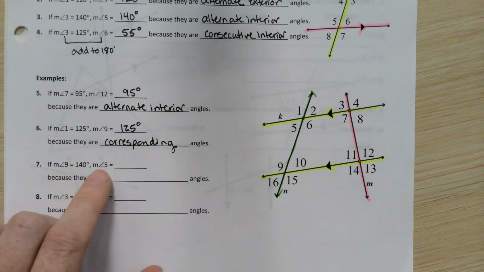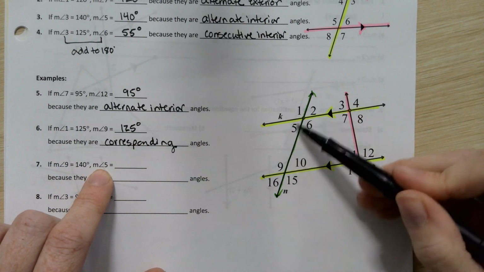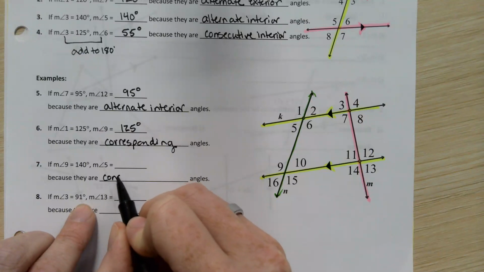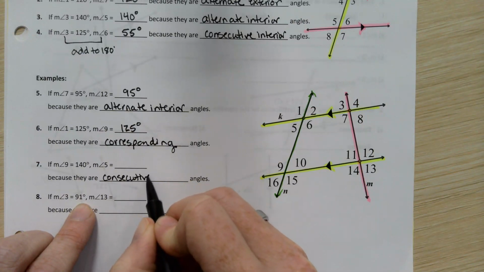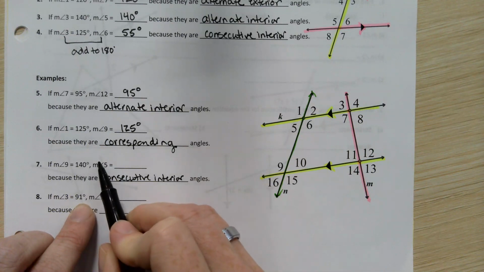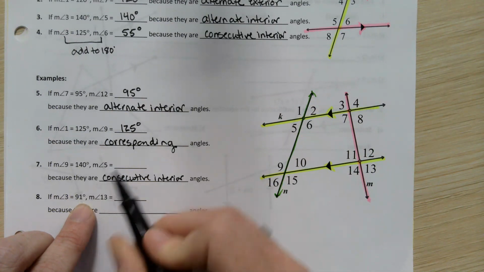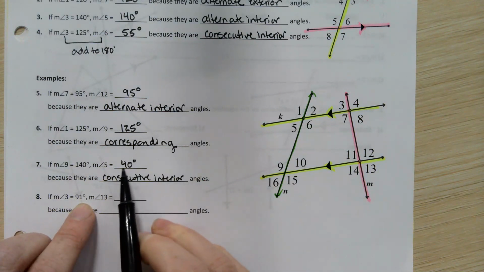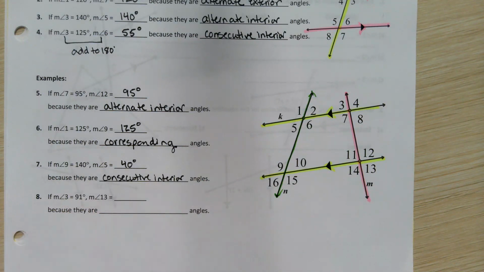Next up is angle 9 and angle 5. Transversal is N. They're on the same side, but both are interior. Ooh, those are our consecutive interiors, which are the ones that are different than all the others. So that means that these angles are not congruent. They need to add up to be 180 degrees. So we need angle 5's measure to be 40 to make that happen.